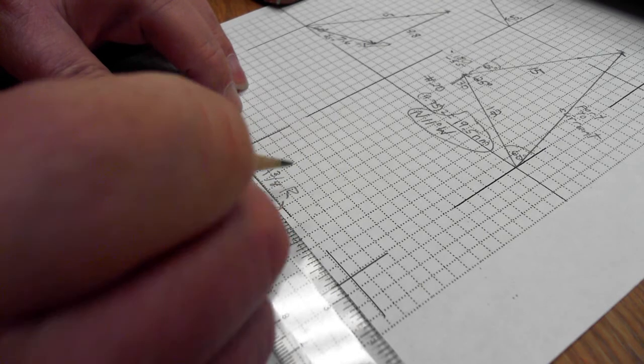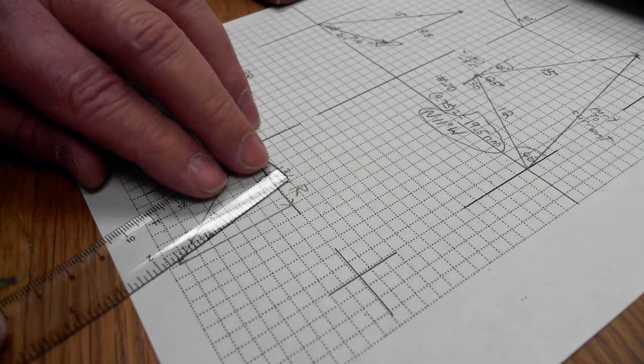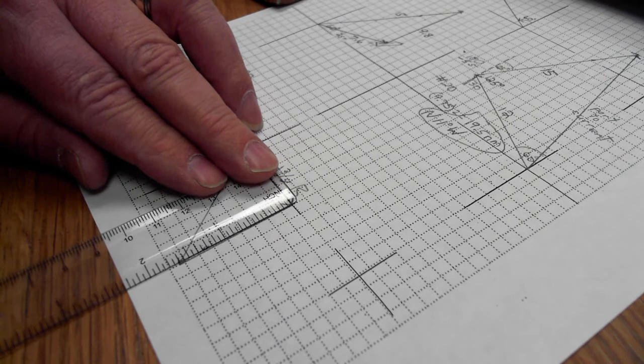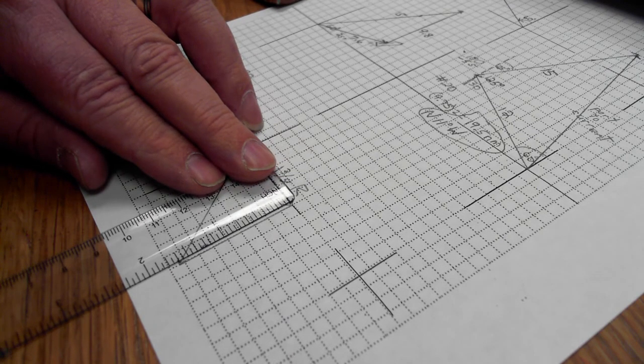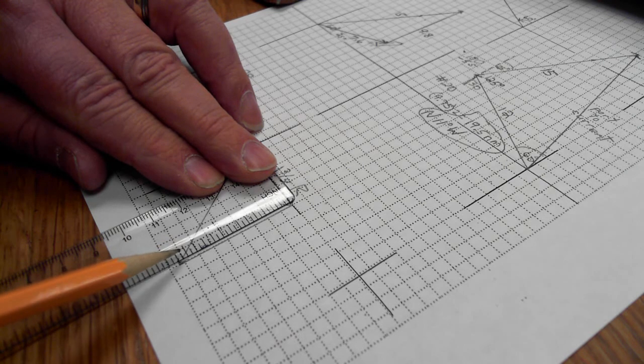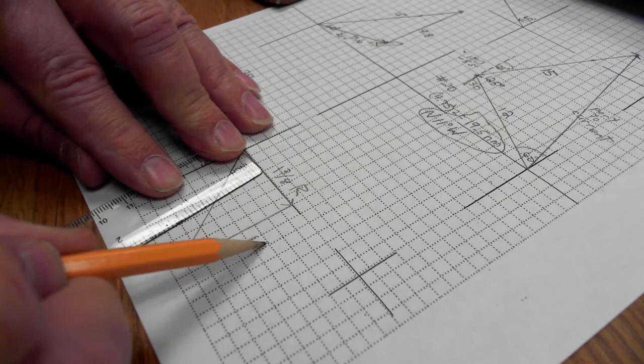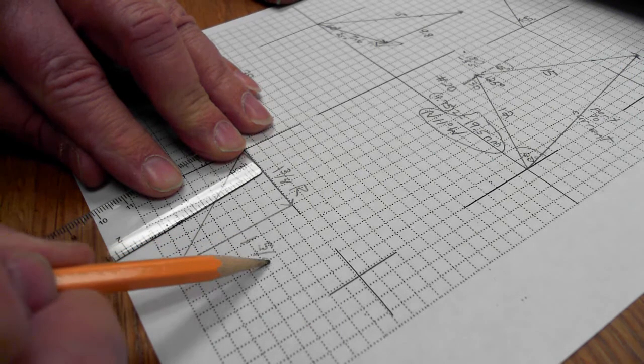Right. And the vertical component is 1 1/4, 2/4, 5/8. 1 5/8 down.